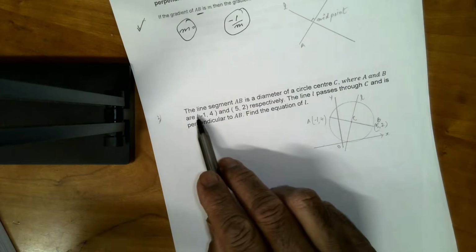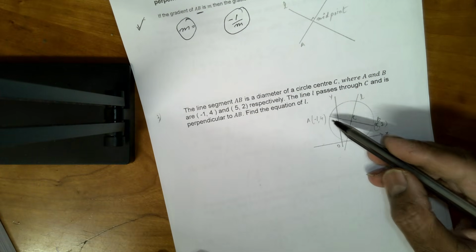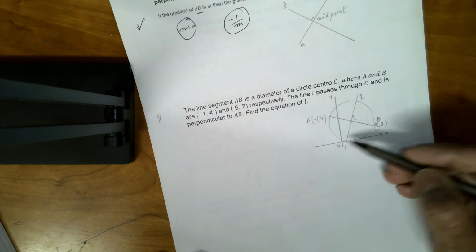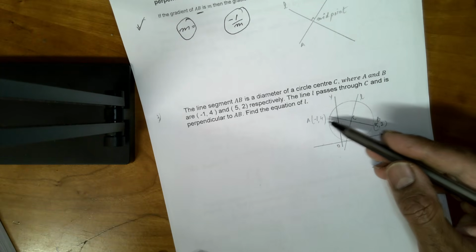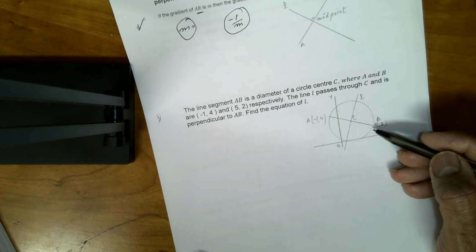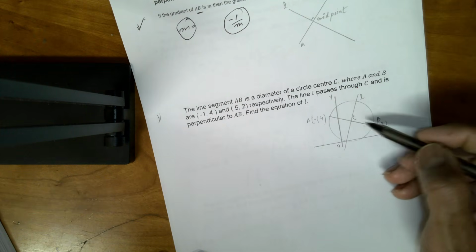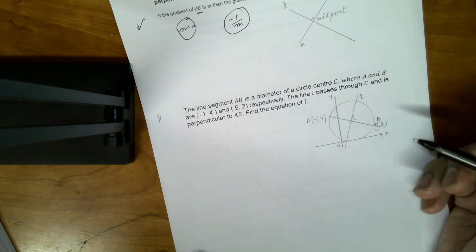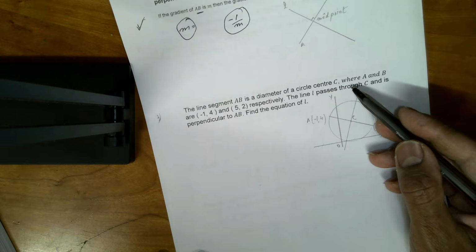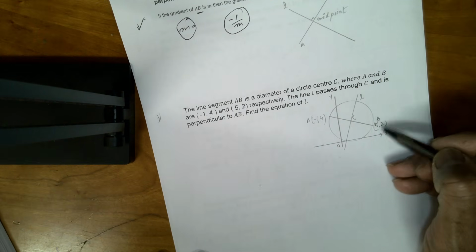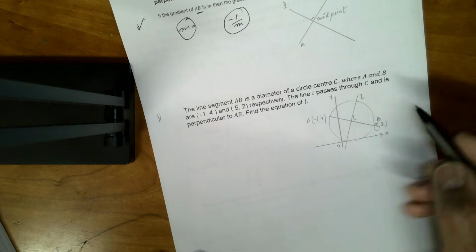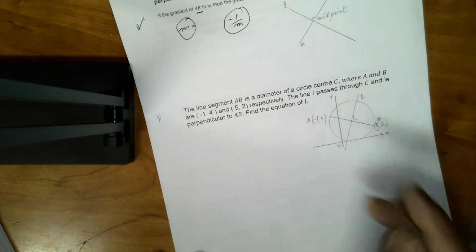In this example it says the line segment AB is a diameter of the circle with center C, where the coordinates of A and B are (-1, 4) and (5, 2) respectively. Now what is it asking?